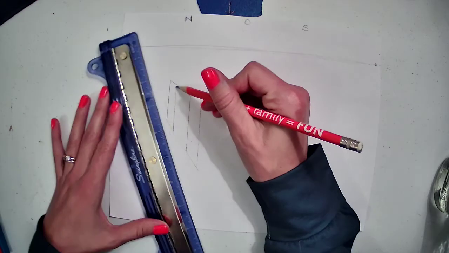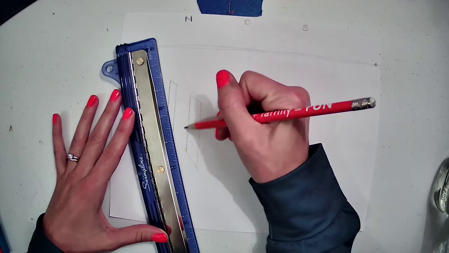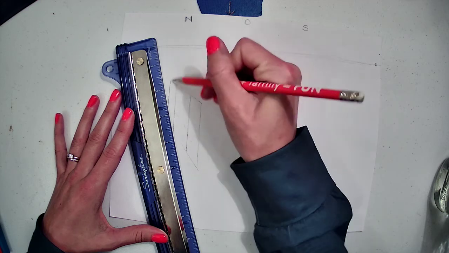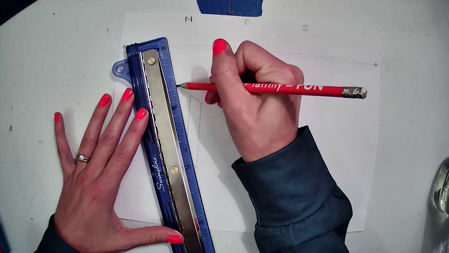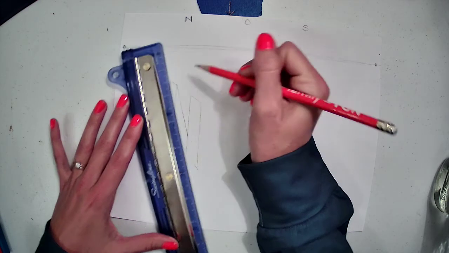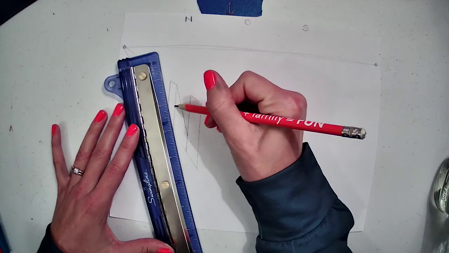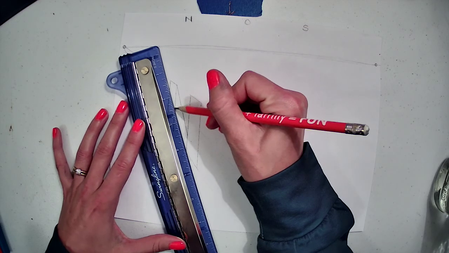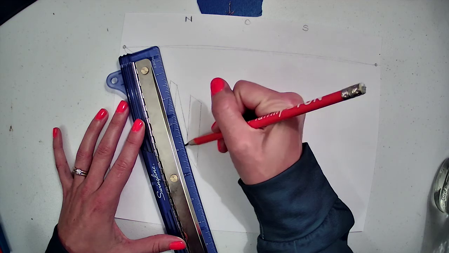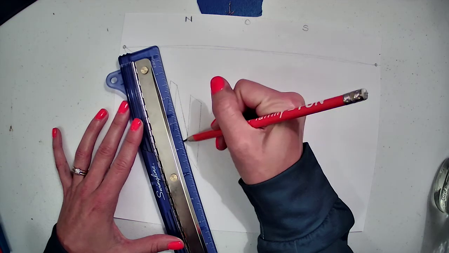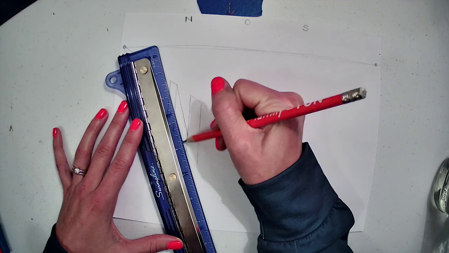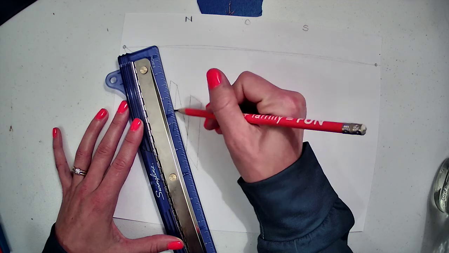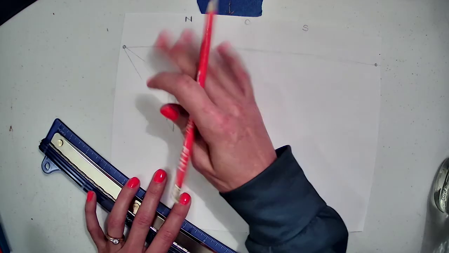We're doing the N, so I think I'll go from here to maybe here. If it looks bad, I'll fix it. And then I'm going to move down and reach to the bottom here, trying to keep that somewhat parallel. So again, play around with the design of your font. It's really up to you. The idea is just to make sure it's in two-point perspective.